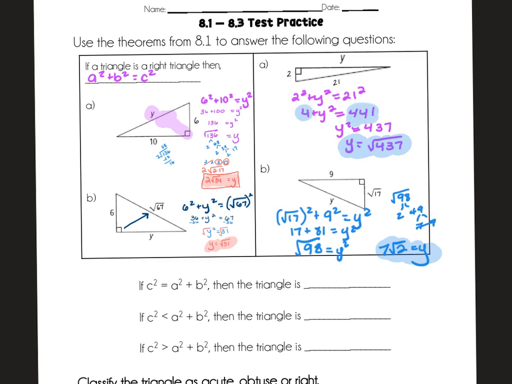I will tell you that mistakes made on the quiz on these questions were putting the wrong sides together. There were some silly mistakes on the arithmetic, but overall, you put the C on the side with the A and the B. So make sure you identify which one's on the side by itself, which should be opposite the right angle. Those are the ones that go by themselves.